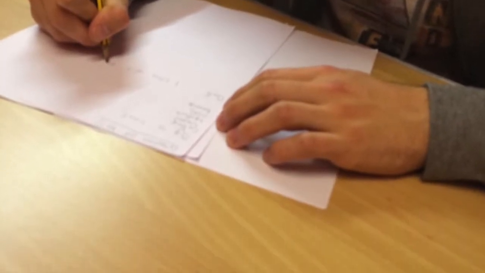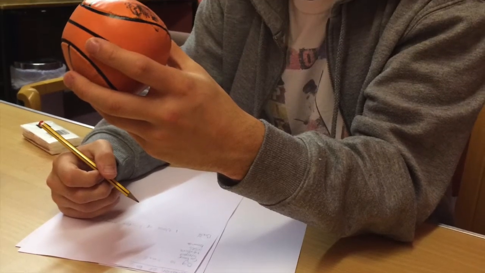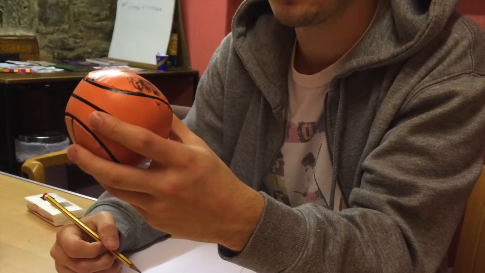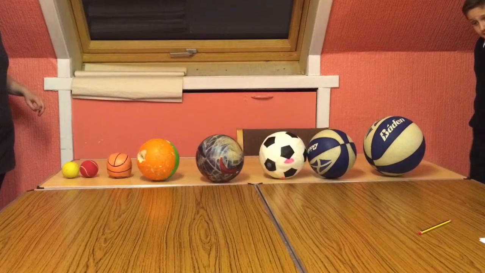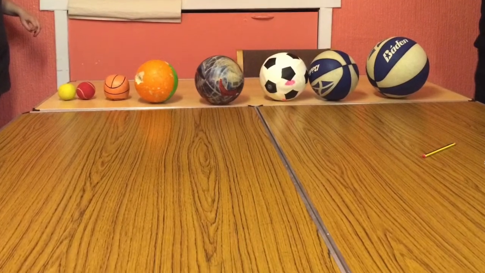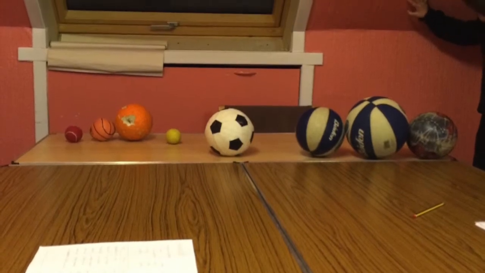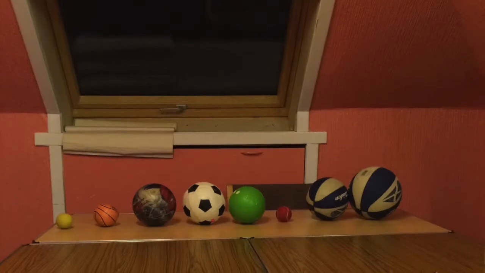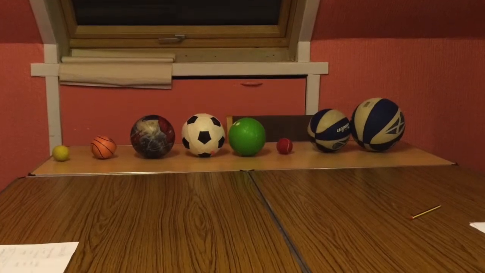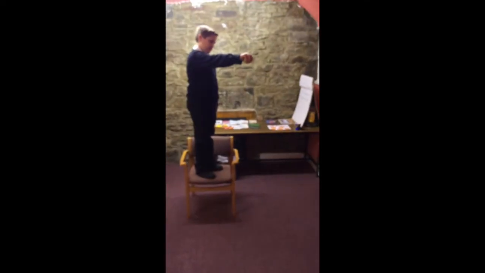This is just one of the clients doing the work and filling out the forms and looking at the balls and seeing what was different. So here are the different ways that we organise the balls. The first one is organised in size, starting from the smallest to the biggest, and we also organise them through colour. And then we also organise them by their mass, so how heavy they were, and it's quite surprising to see.